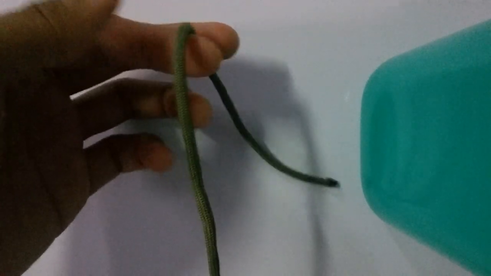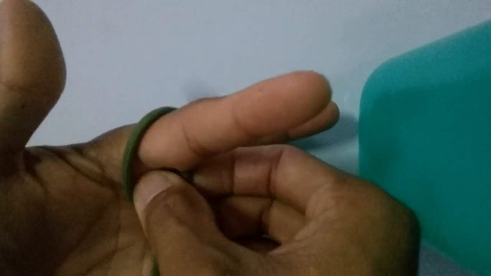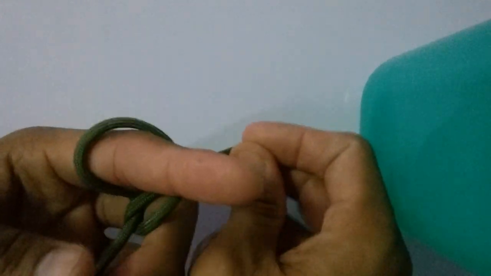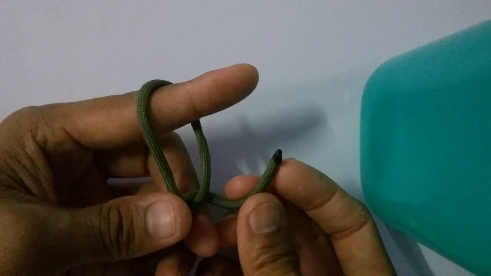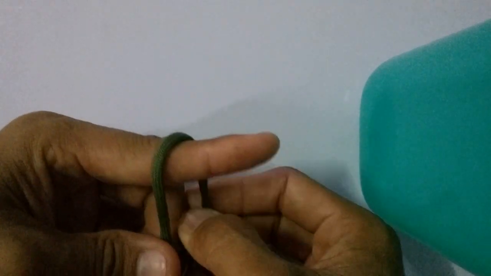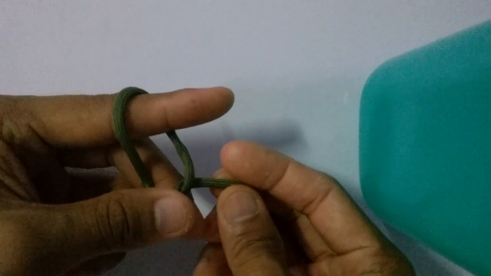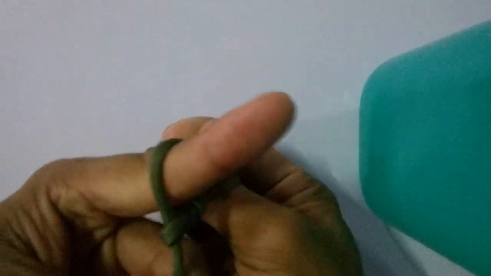Next is timber hitch. Just do the process several times depending on the size of the timber. Then pull the standing end to lock the timber hitch. Timber hitch.